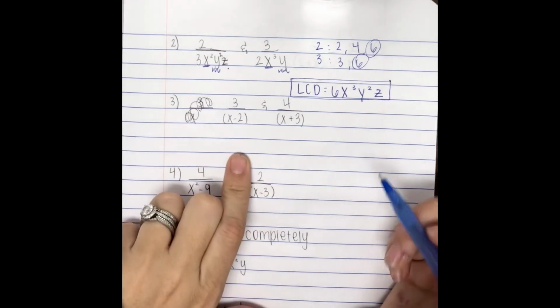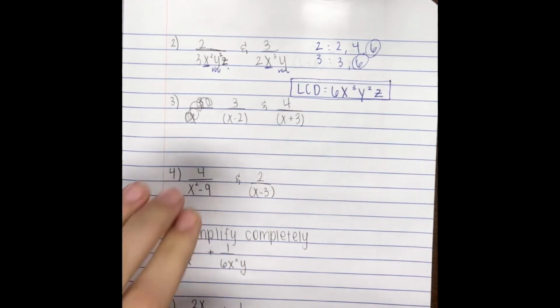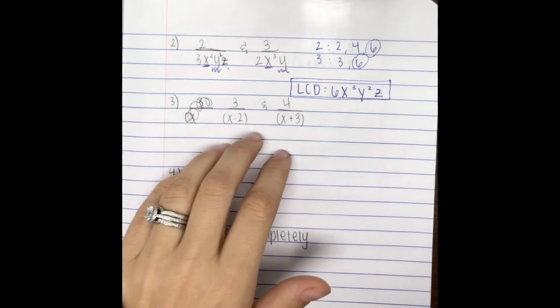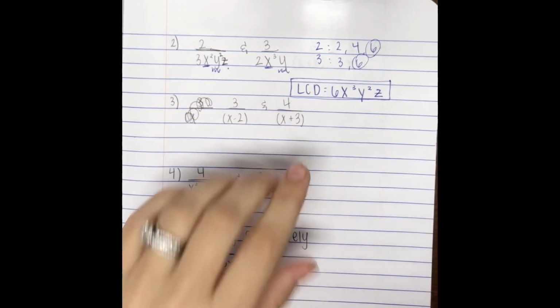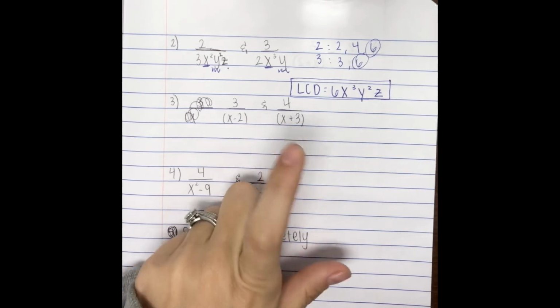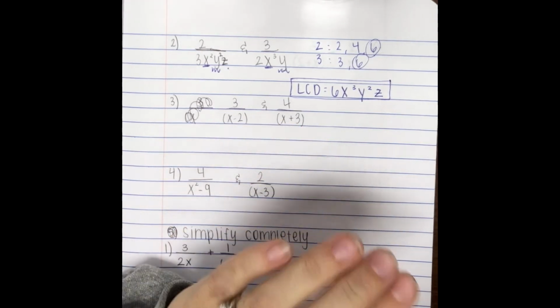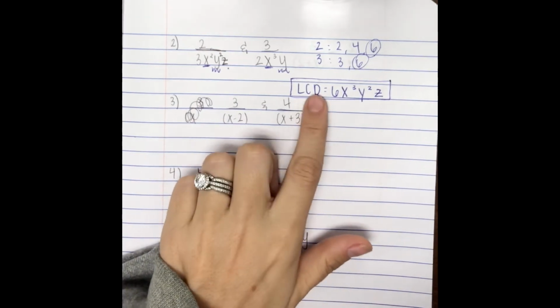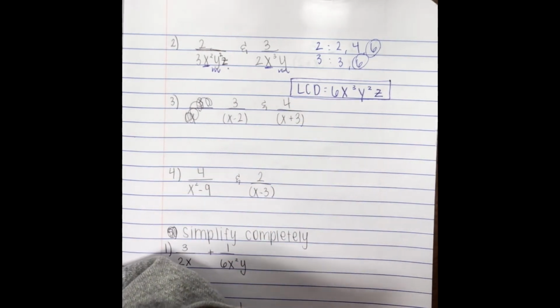Okay. Here is slightly different, okay? These are multiples. We're only multiplying. I'm not just going to add a number here to make it become an X plus 3. This isn't adding and subtracting. This is the least common denominator, or the least common multiple, right?